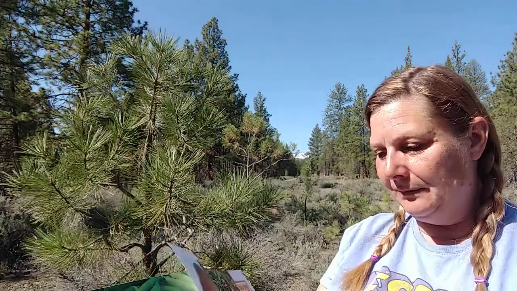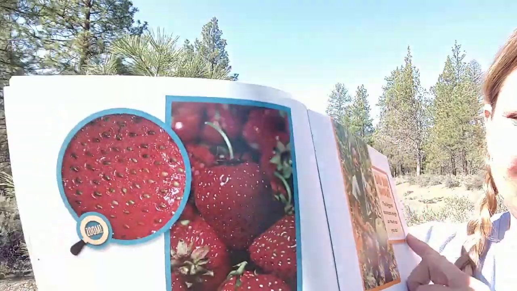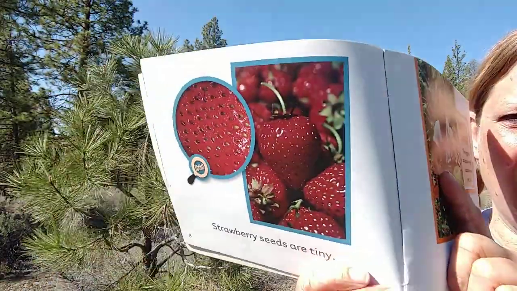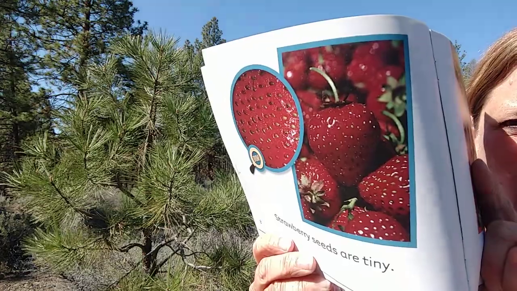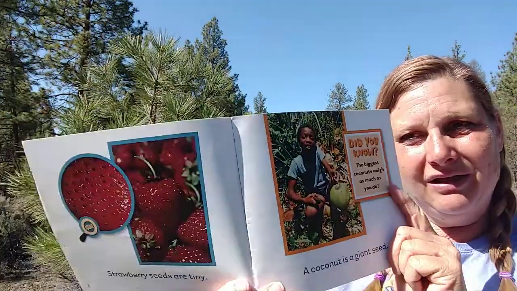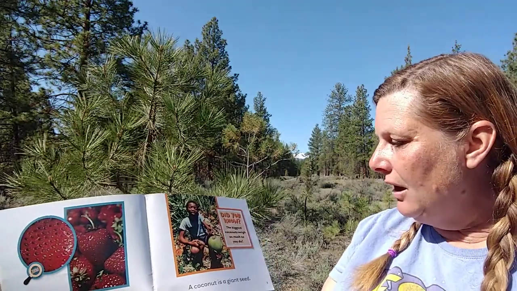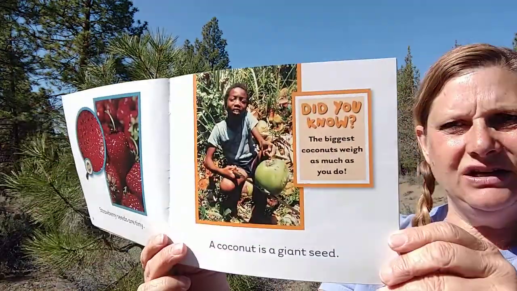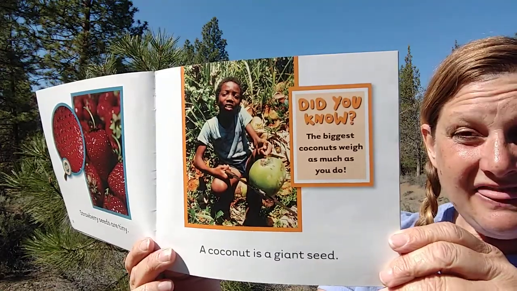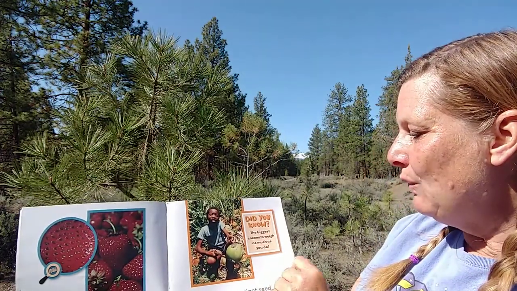Yeah, seeds for corn. Now, strawberry seeds are tiny. Can you see them? That's zoomed in again, right up to the strawberry. All those little parts on the outside of the strawberry, those are the seeds. But strawberries aren't yellow, are they? What color are they? Red. Yes, definitely. Did you know that a coconut is a giant seed? Look at that coconut. That's actually a seed. Whoa. Did you know the biggest coconuts weigh as much as you do? Wow, that is a big coconut.